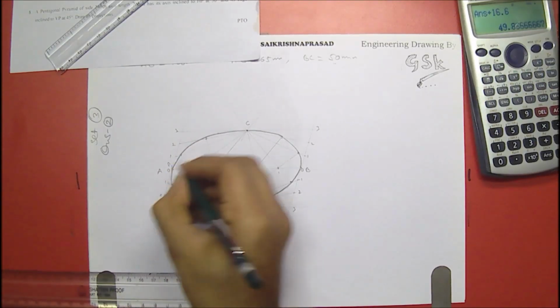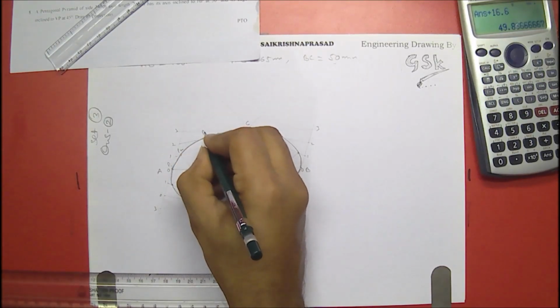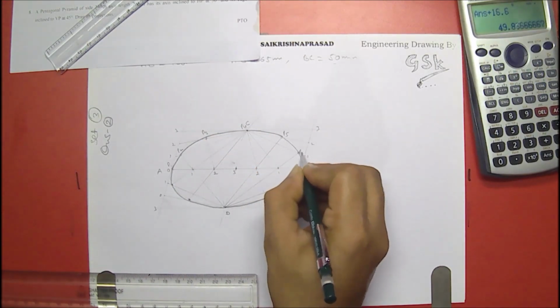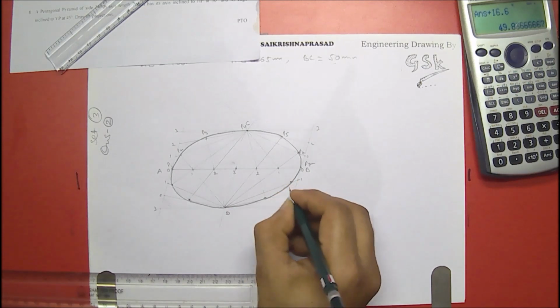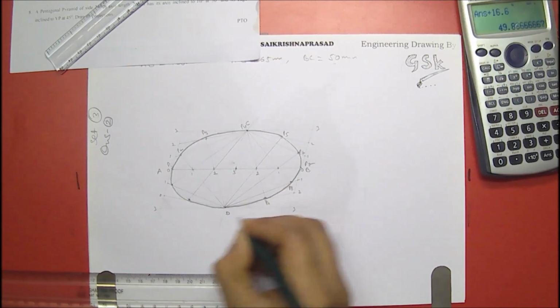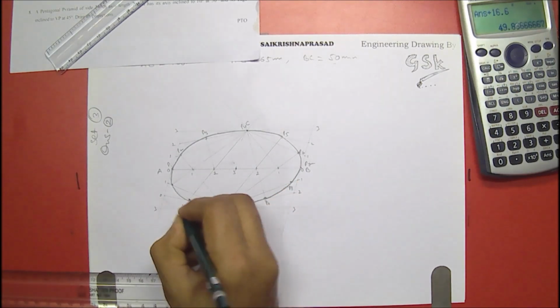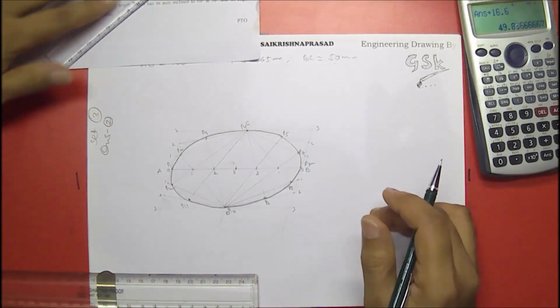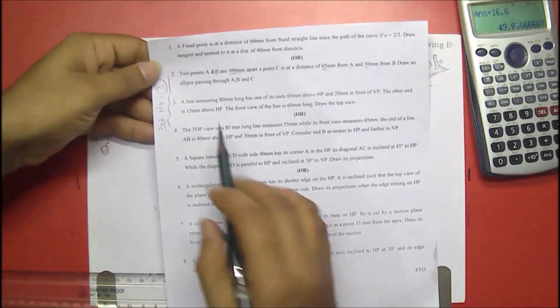And mention the points P1, P2, P4 and so on. Right, this is the ellipse for this type of question.